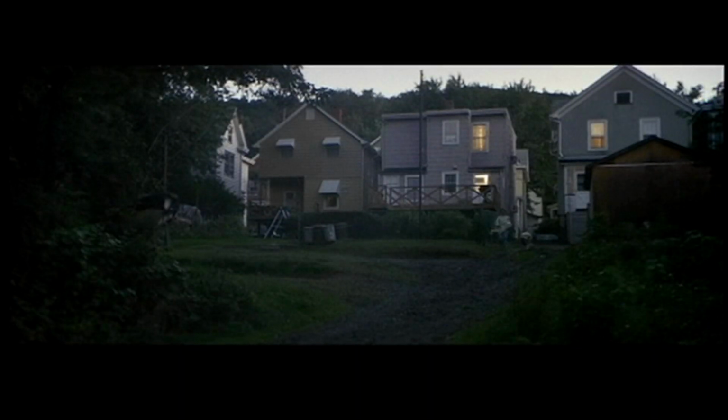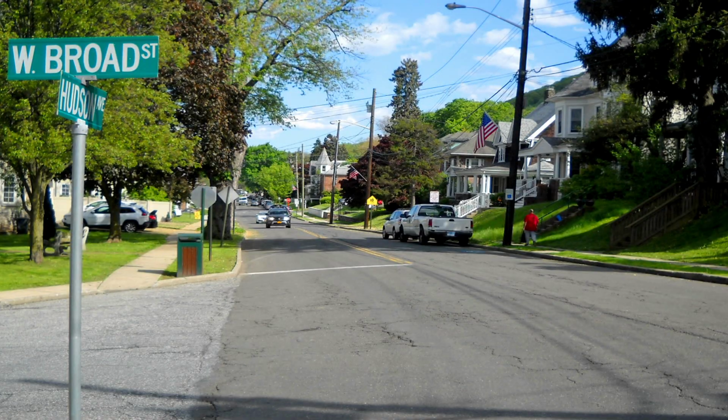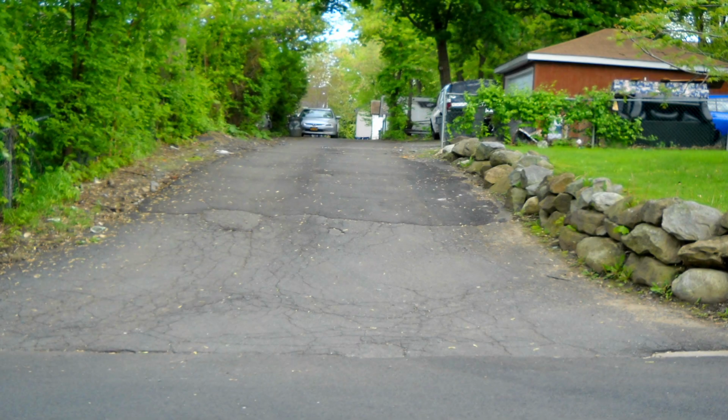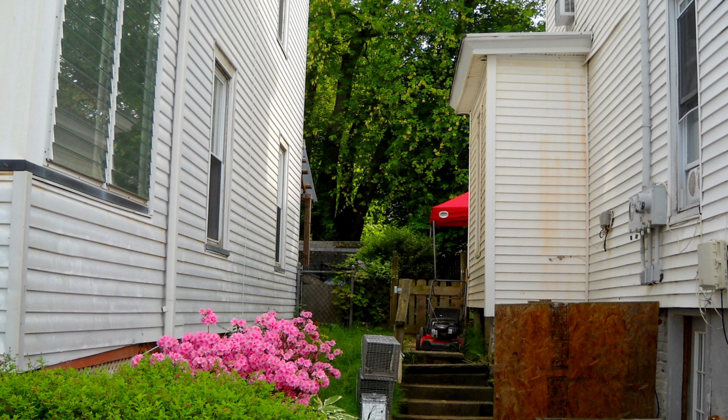We next see a shot of Sarah running between backyards. I know this was also shot somewhere in Haverstraw, but I'm not sure exactly where. I can tell you that the houses in Haverstraw do have a lot of backyard space which people can walk through, though if you're not a resident, you'd likely be trespassing.